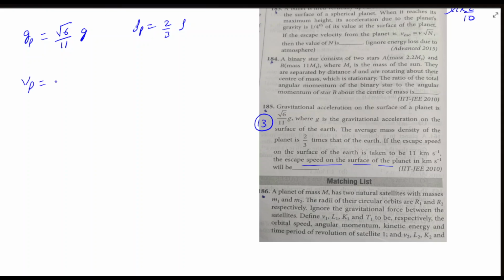So the escape velocity at the surface of the planet will be vp, which is root of 2 g of the planet times r of the planet, right? If you put those values, 2 into gp will be root 6 by 11 times g of Earth, into r of the planet that we need.